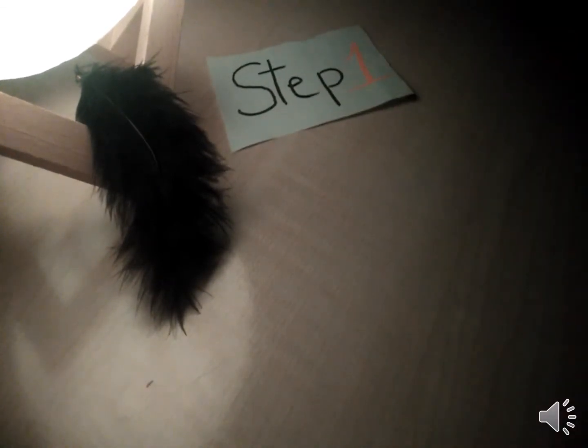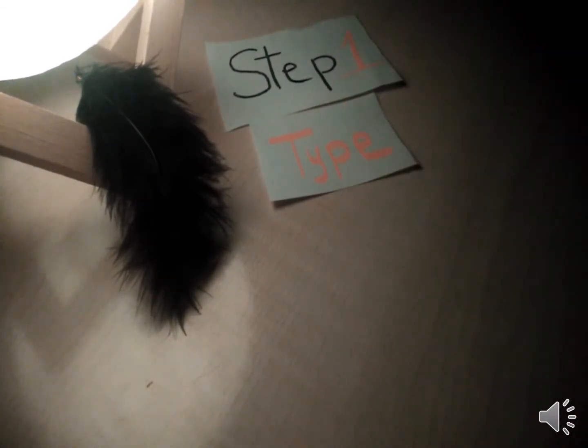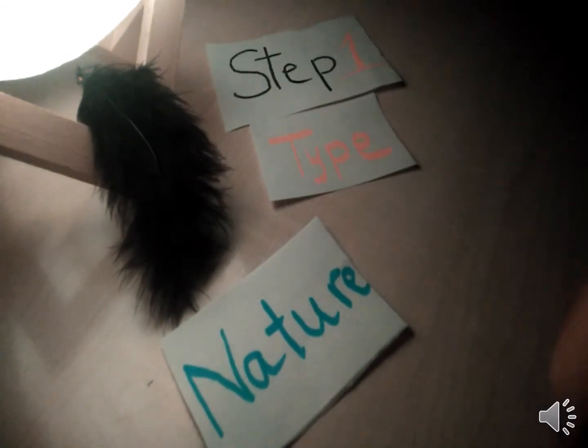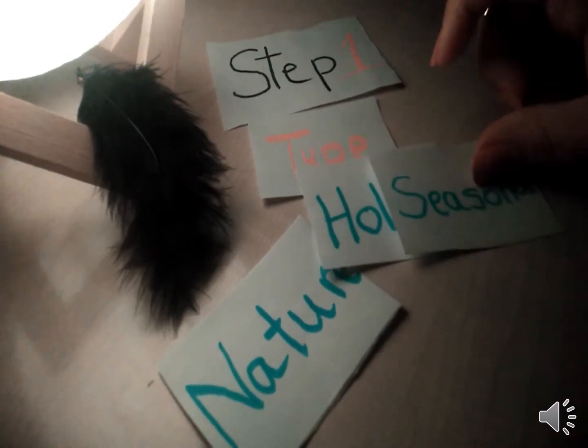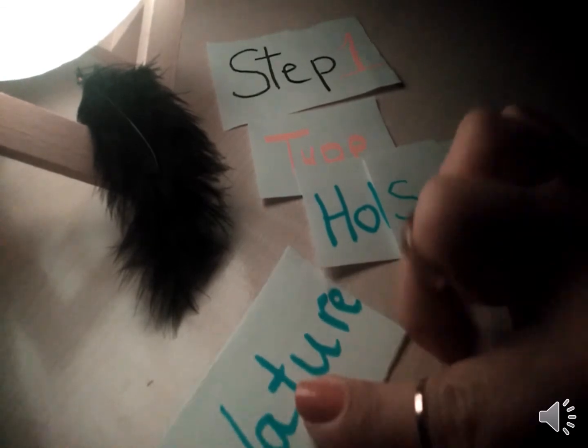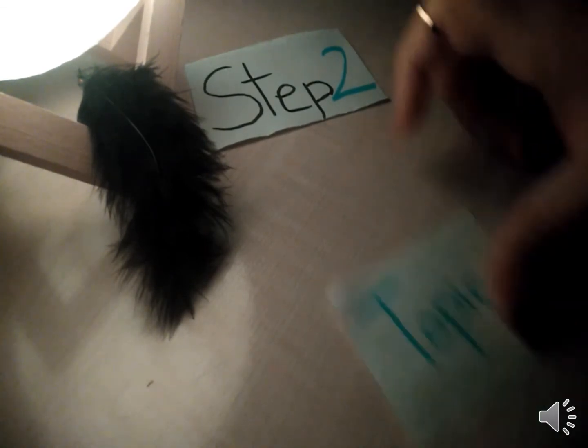Here is an example of how to write a haiku. Step 1. We have to decide the type. Is it nature, holiday, or seasonal? I'm going to choose nature. Step 2. We have to decide the topic.